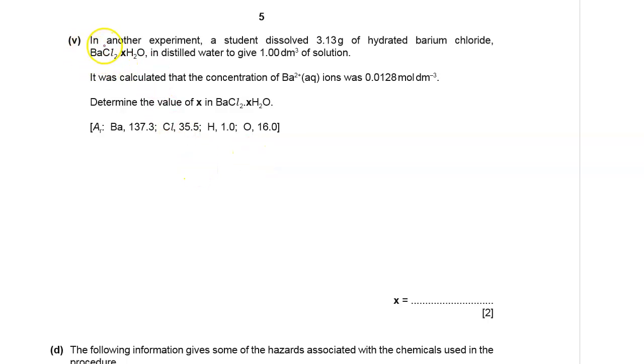Part 5. In another experiment, a student dissolves 3.13 grams of hydrated barium chloride in distilled water to give 1 liter solution. It was calculated that the concentration of barium chloride was 0.0128 moles in every liter. Determine the value of X in hydrated barium chloride salt.